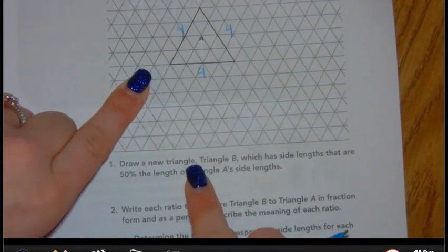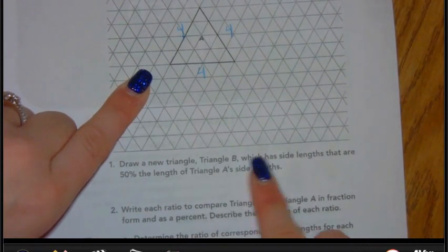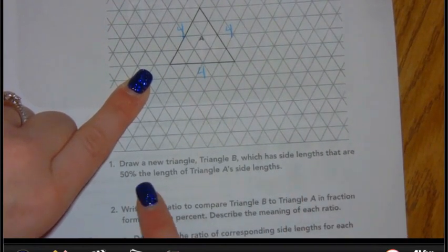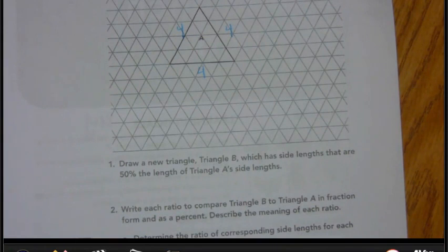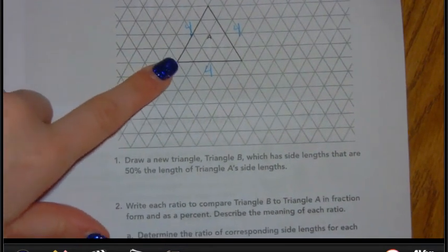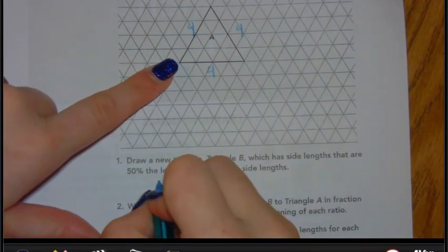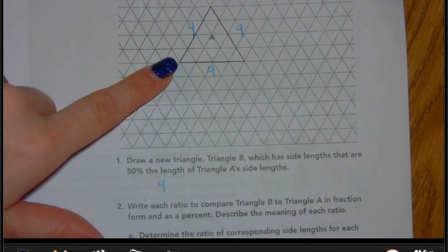I am asked to draw a new triangle, triangle B, which has side lengths that are 50% the length of triangle A's sides. All right, so I want to do 50% of what the side length is for A, meaning I want to know what is half of this. So I'm going to say that my side length of the original is 4.